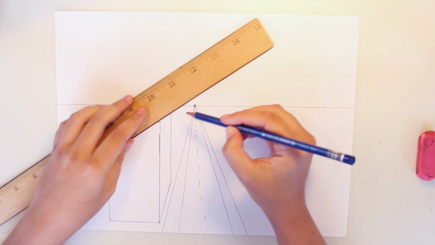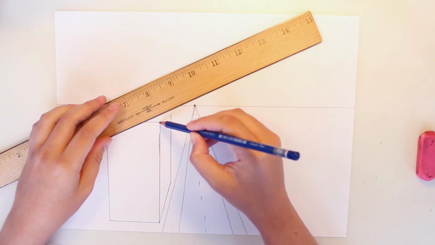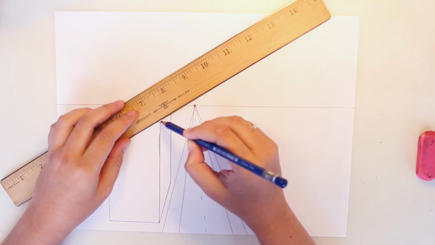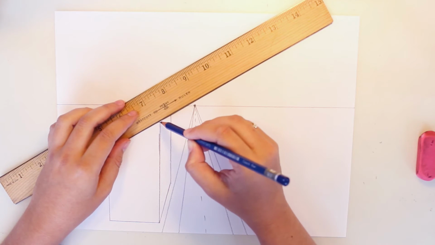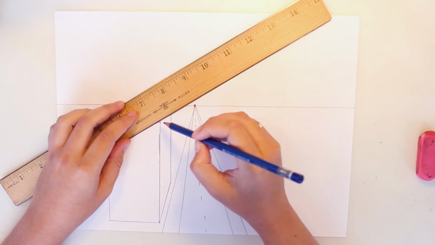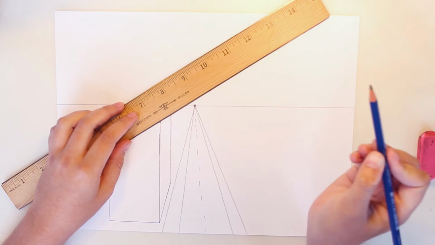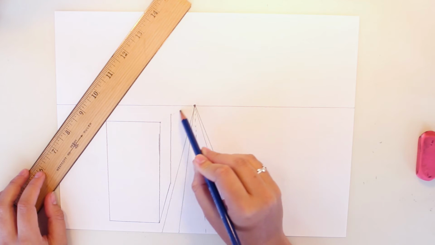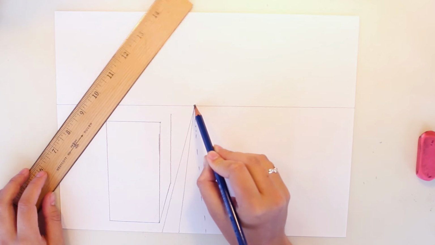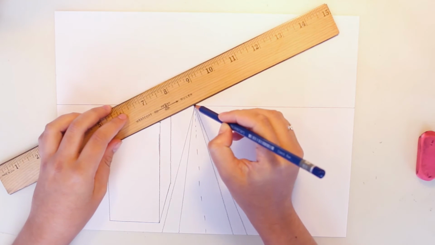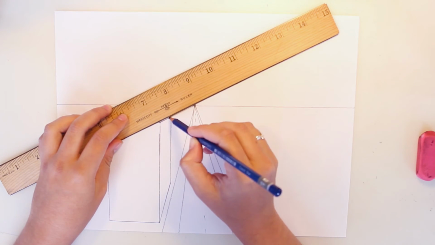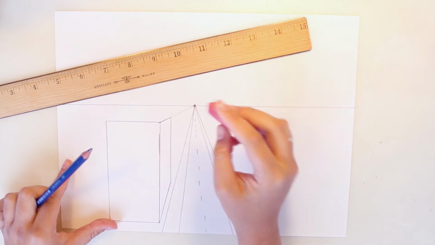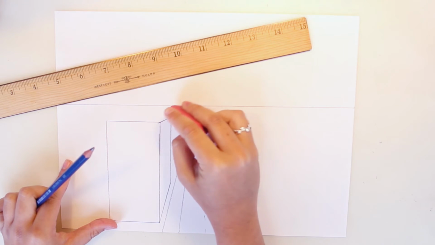The point of this vanishing point is that the perspective part, this side view here, will be going towards the horizon. So from this corner to this corner is going to be going towards this point right here. We can go ahead and draw that line. There we see what the building would look like in real life.